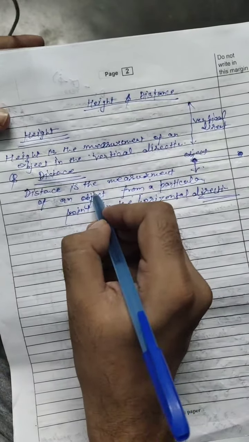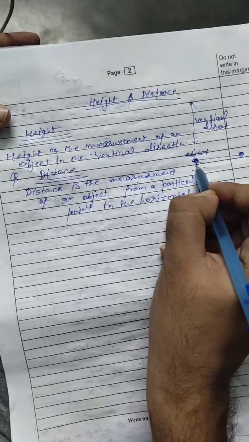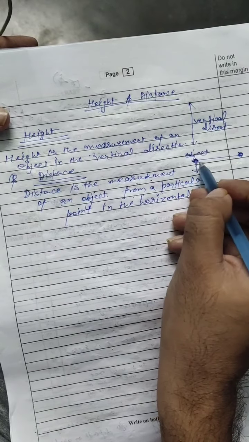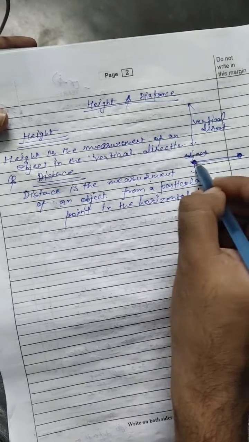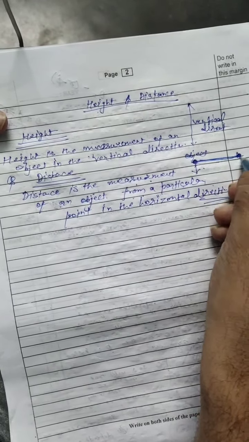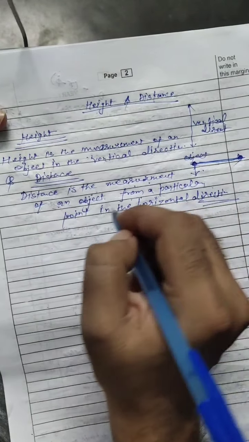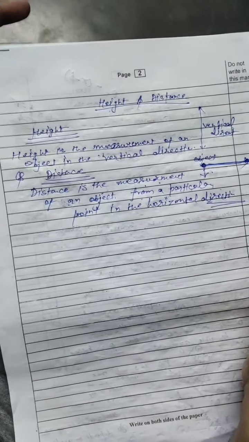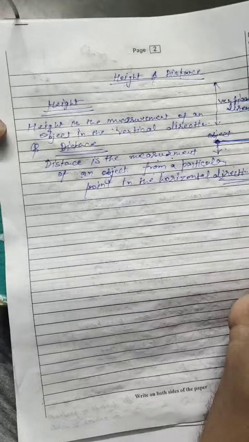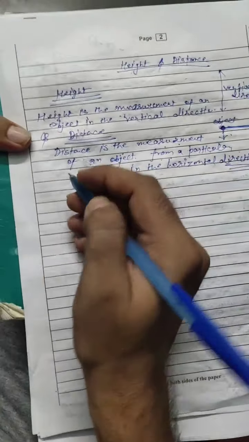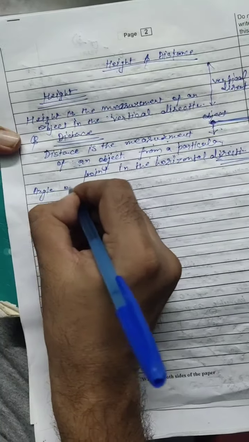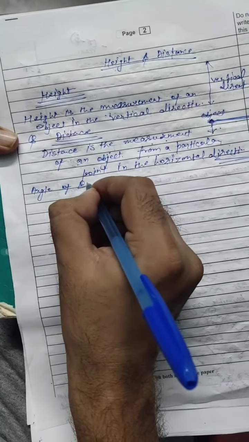Okay, distance is the measurement of an object that is here, from a particular point. This is distance in the horizontal direction, and direction is horizontal. Okay, so now students, actually this is the concept of height and distance. So let me clear more about the angle of elevation. This is very important, angle of elevation.